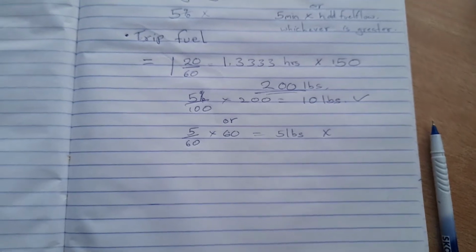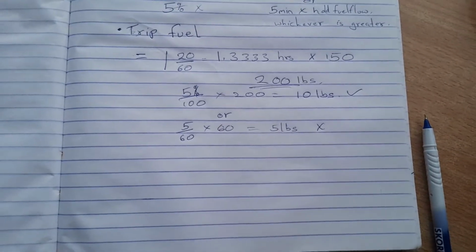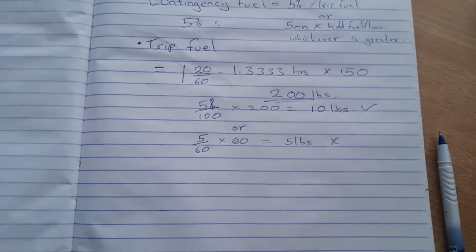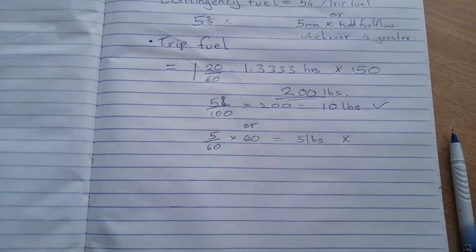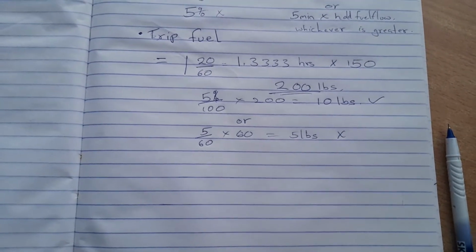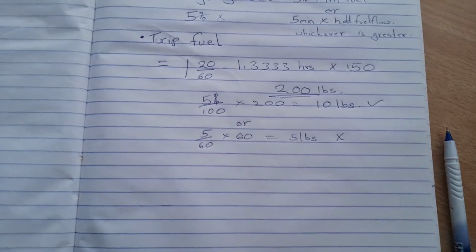You don't use the one for cruise, you use the other one.